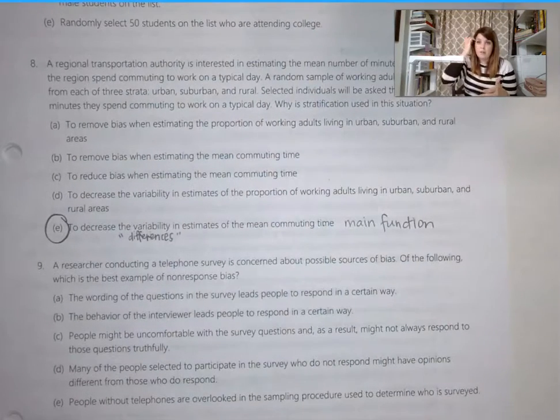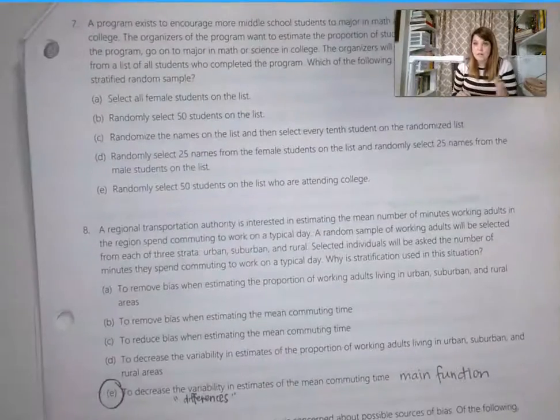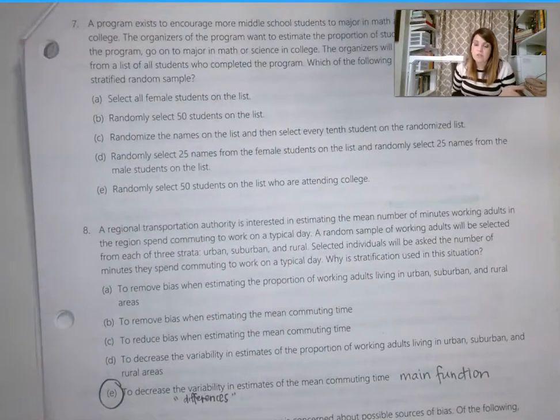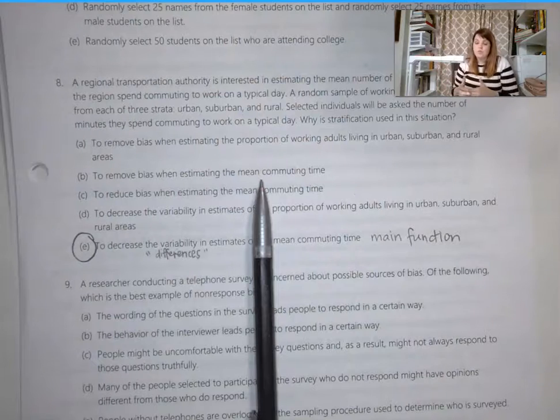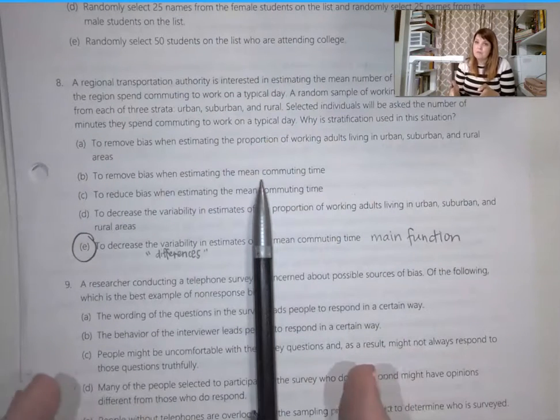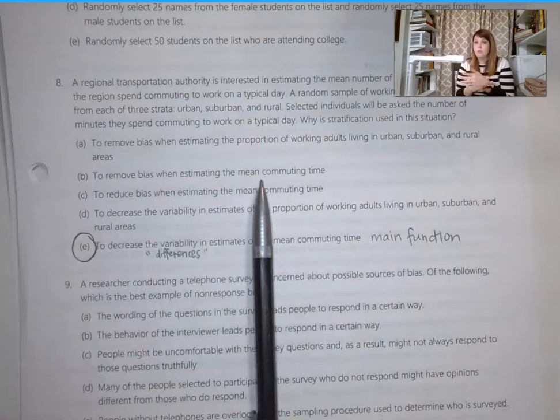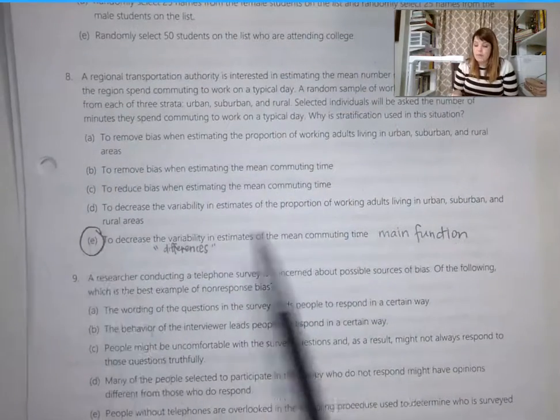If we don't stratify, we could end up in a situation where we have a bunch of 9th graders in our sample when really there are only 2 9th graders that we should have taken. So we stratify to decrease the differences in the samples that you take. Remember, if we take a bunch of samples, most of them are going to be around the true value. That's going to happen if you stratify. If you don't stratify, you're going to get a lot of varying samples that are not going to help you get close to the true value. So the main function is E.